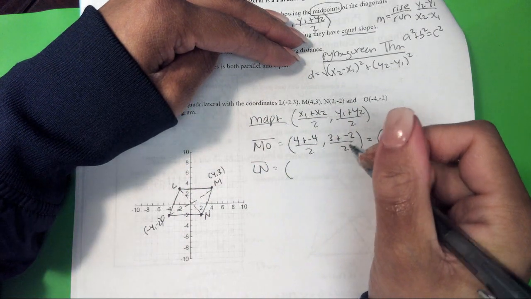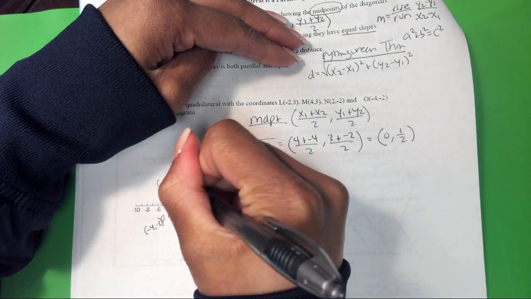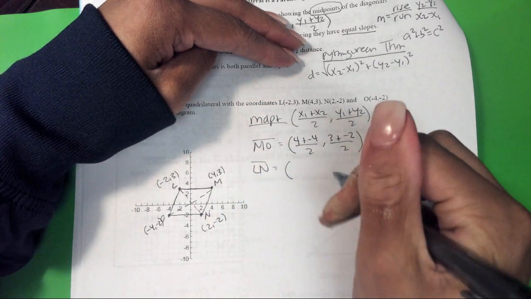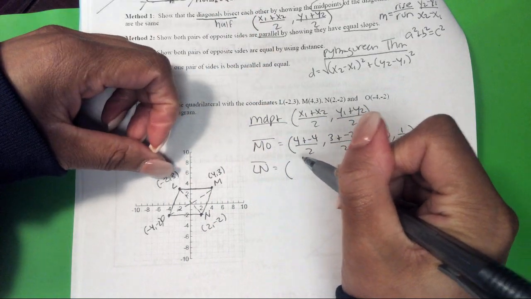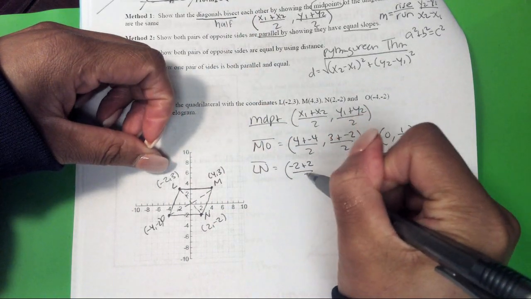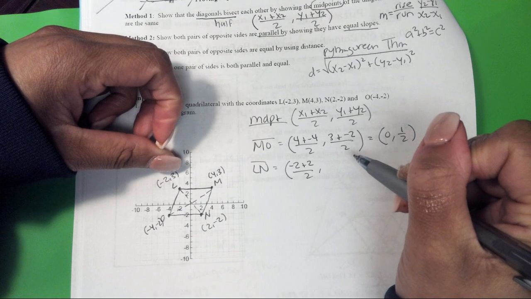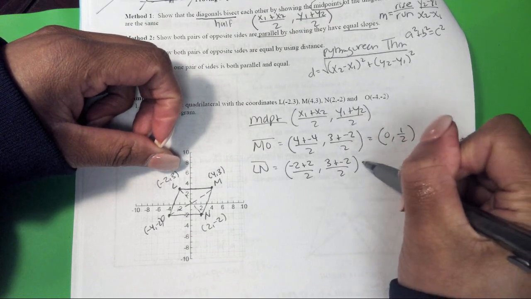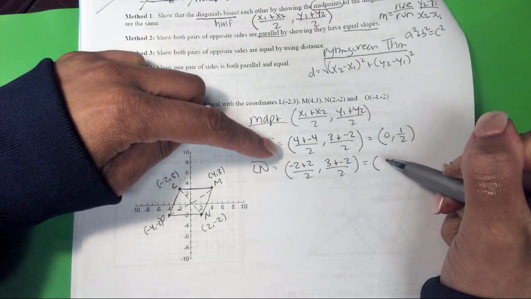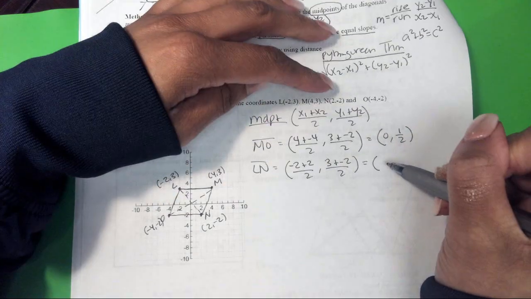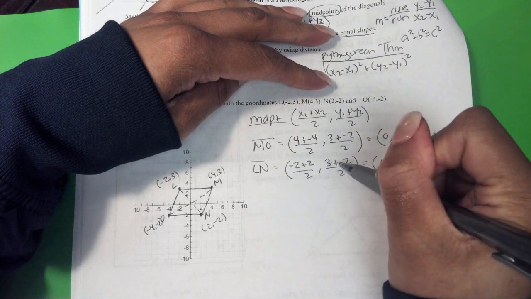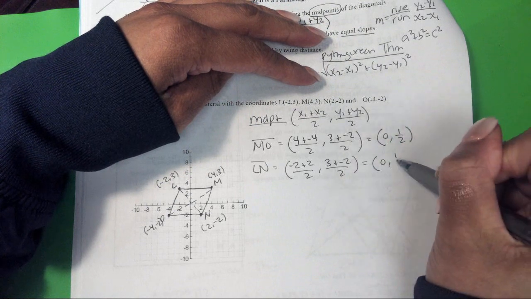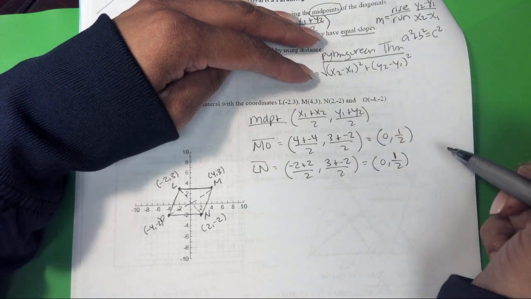So L is (-2, 3), and N is (2, -2). For our x values, I have -2 plus 2 all over 2, and for our y values, I have 3 plus -2 all over 2. Simplified, -2 plus 2 is just 0, and 0 over any number is just 0. Then 3 plus -2 is the same as 3 minus 2, which is just 1, and over 2 it becomes (0, 1/2).